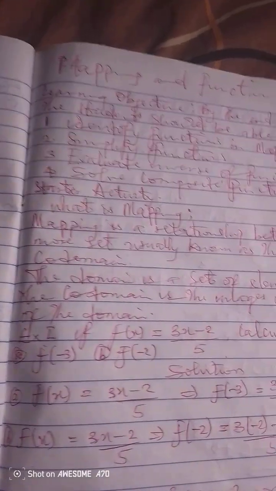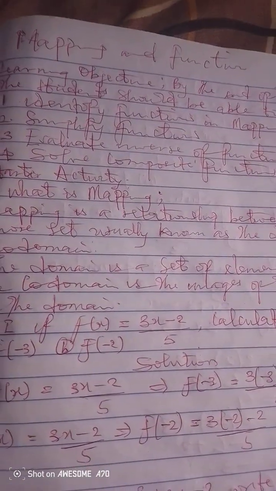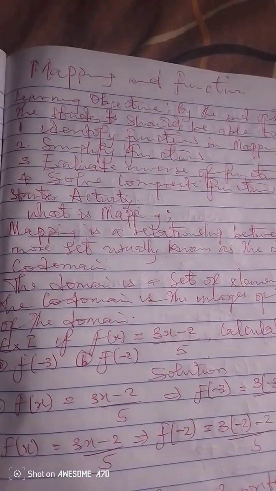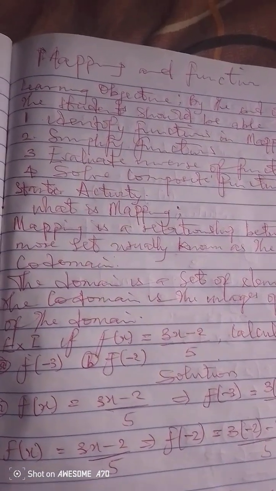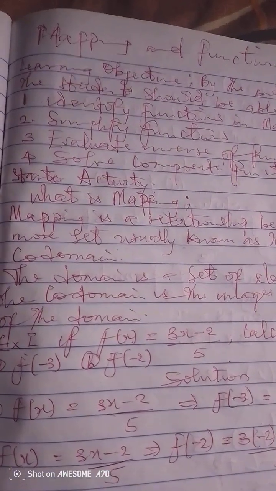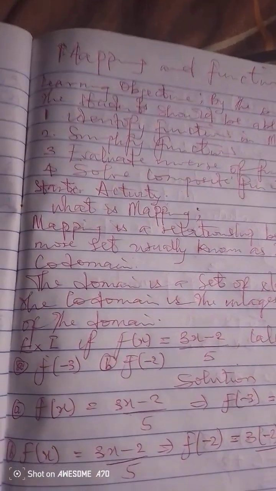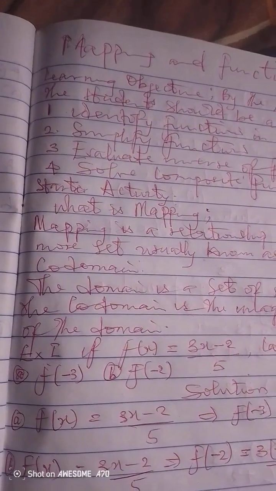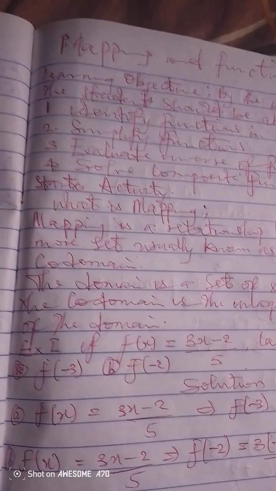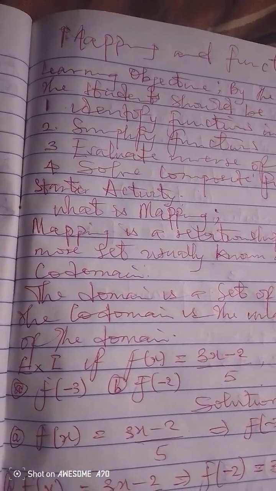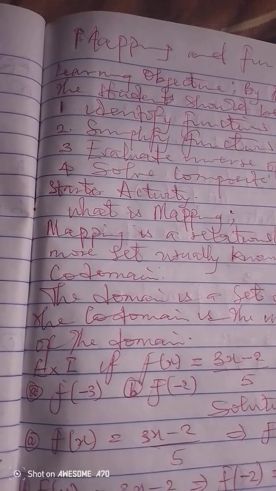What is mapping? Mapping is a relationship between two or more sets, usually known as the domain and the codomain. The domain is a set of elements, while the codomain is a set of images of the elements of the domain. It can be shown in an arrow diagram.